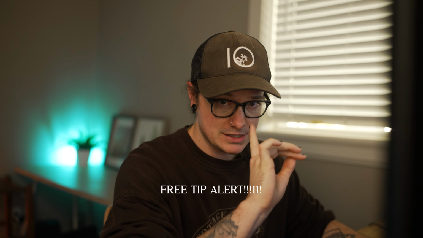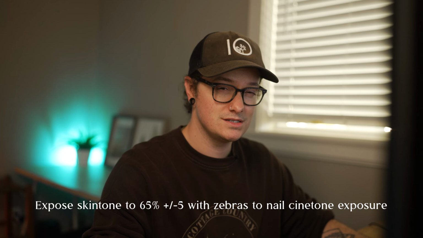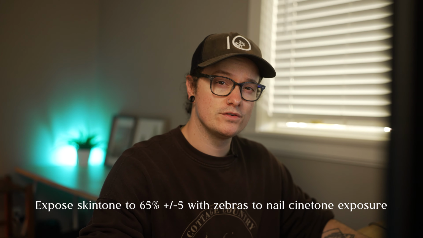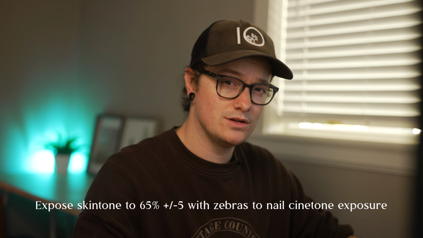I've been shooting in Cinetone for the past few months and I've been loving it. Little tip, expose the skin tone highlights to 65% in camera using the zebras. You nail it every time, trust me. You can have that one for free.